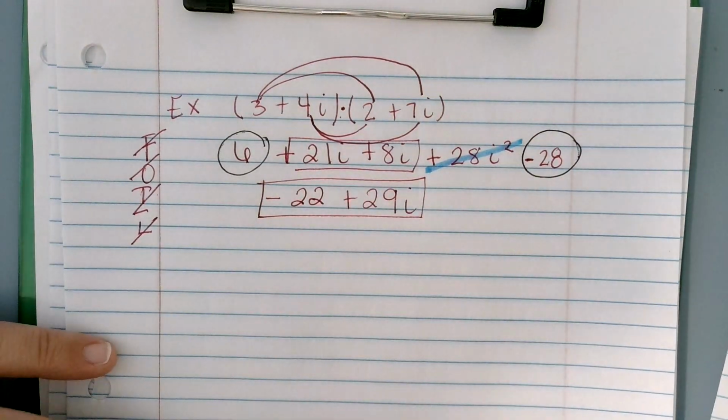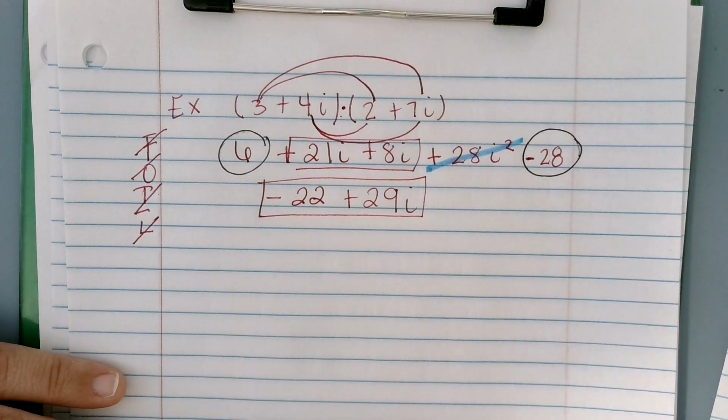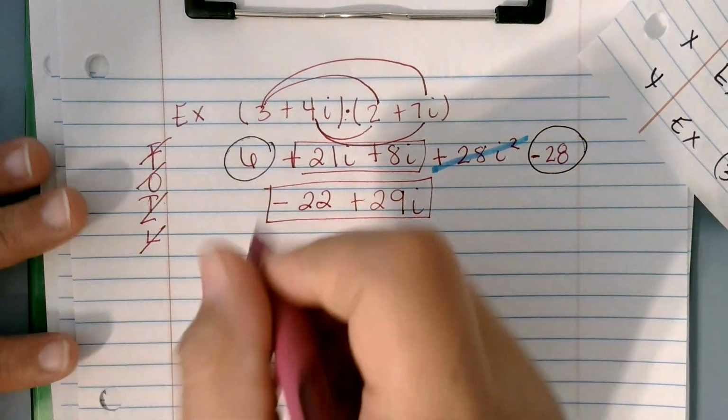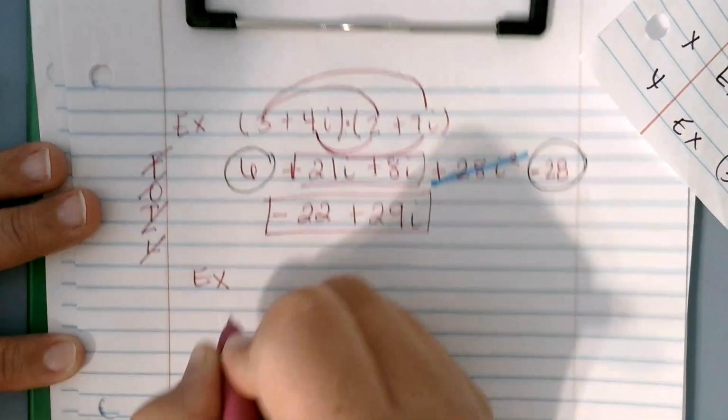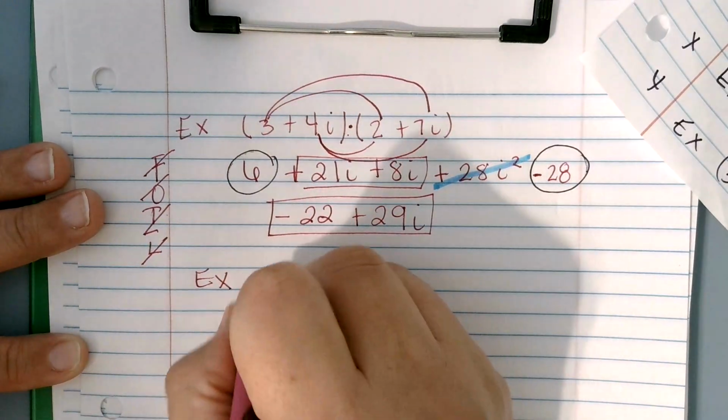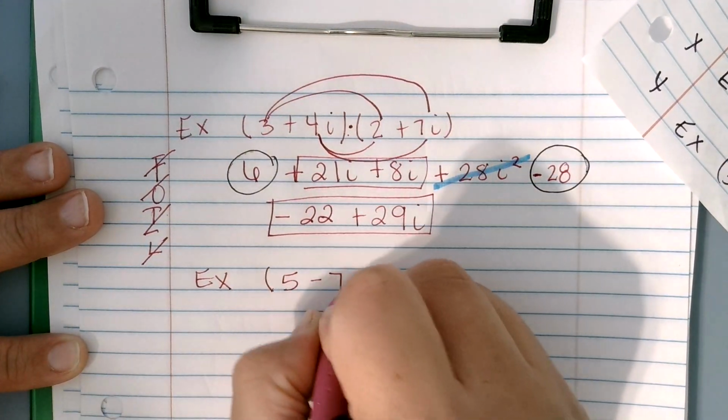Looks fantastic. I'm going to do another one of those. If you don't need it, you can fast forward and move on to division. If you think you know what you're doing, try to give it a try and see if you get the same answer as me.